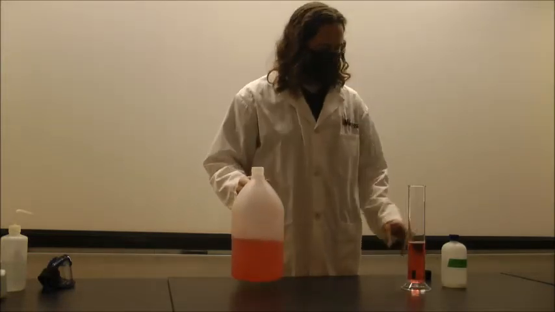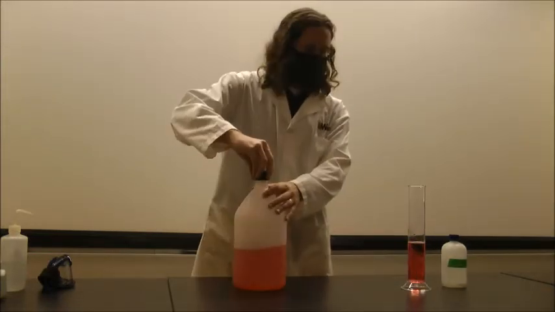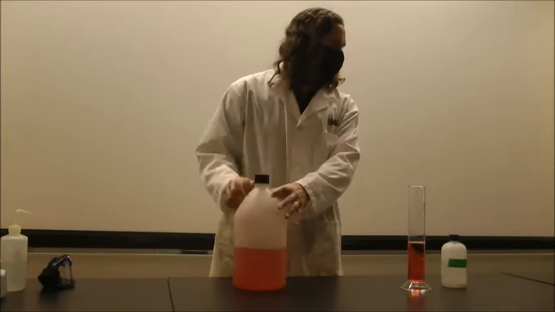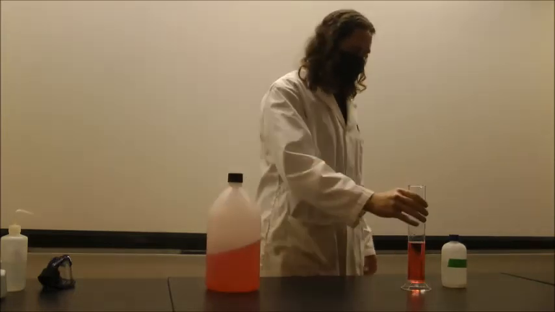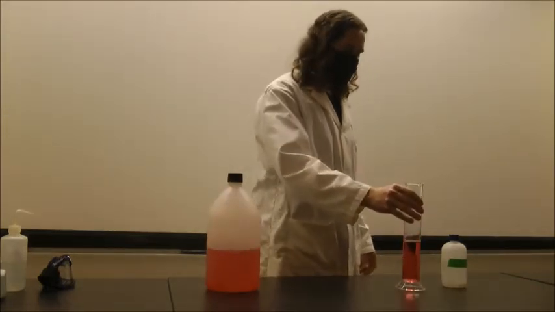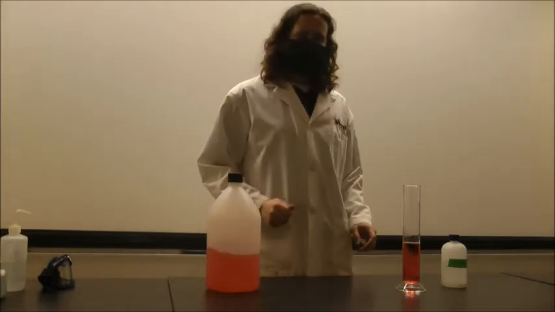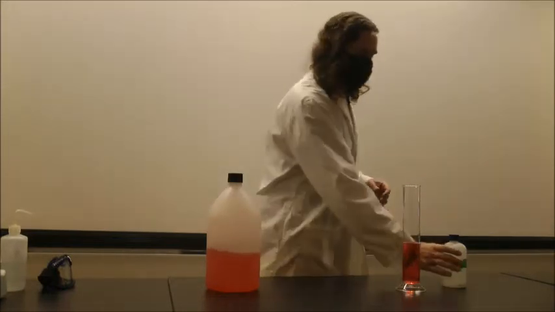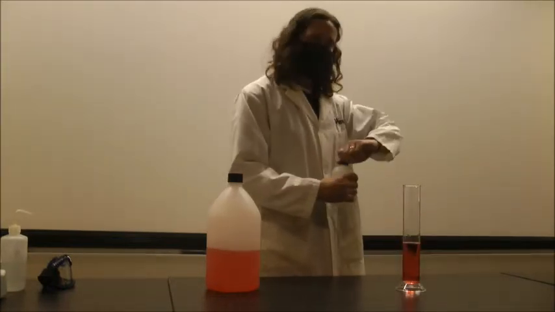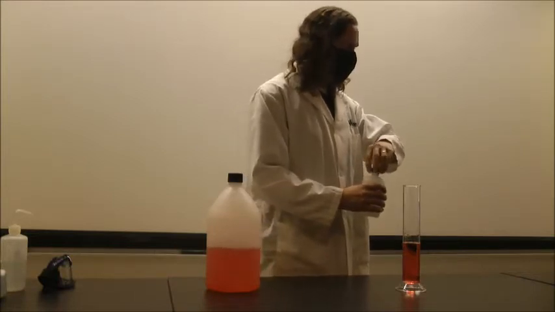What we're going to do is play with our pH by having this red liquid, that's already acidic, and then we're going to add some base to it, but we're not going to completely mix it up. And let's see if we can get a pretty cool result.